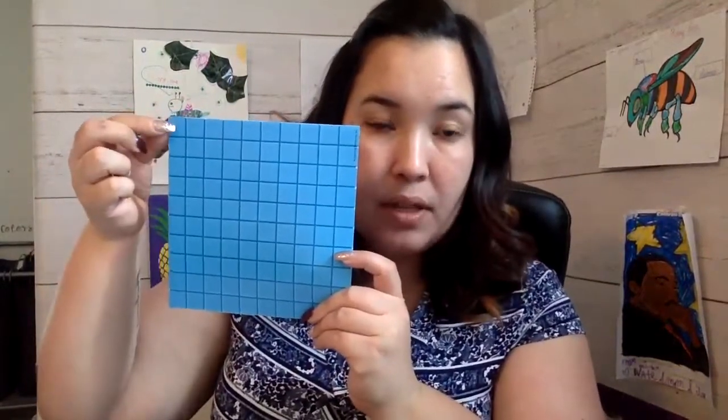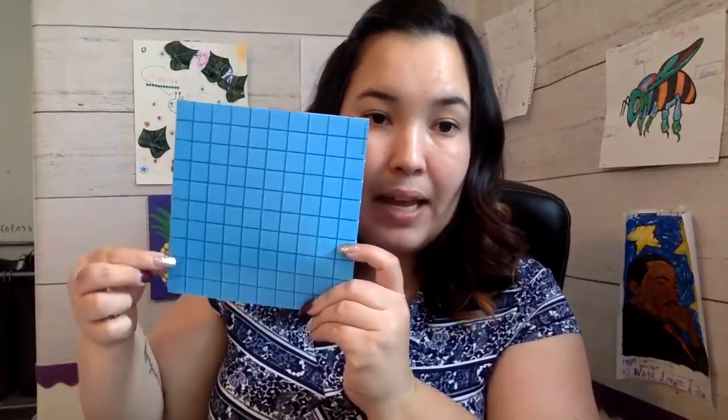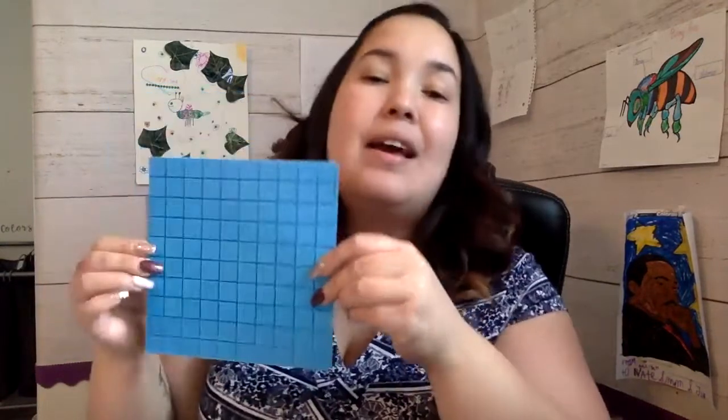If I count this, 1, 2, 3, 4, 5, 6, 7, 8, 9, 10, I have 10 in a column. And count my rows, I have 1, 2, 3, 4, 5, 6, 7, 8, 9, 10. I have 10 rows. So 10 times 10 equals 100. So I know my flat is worth 100. There are 100 cubes in here.